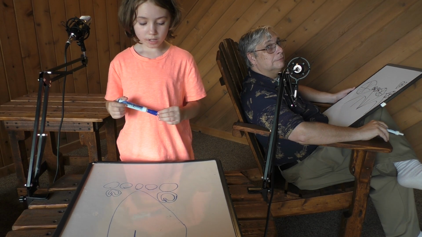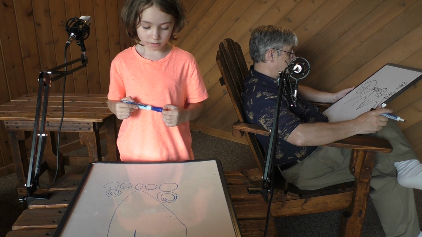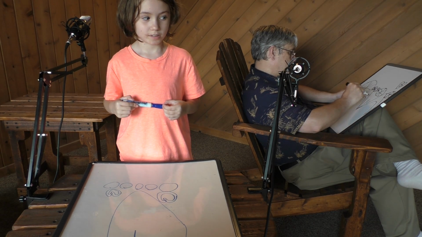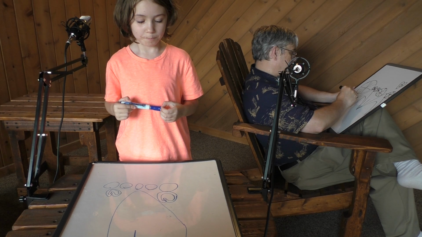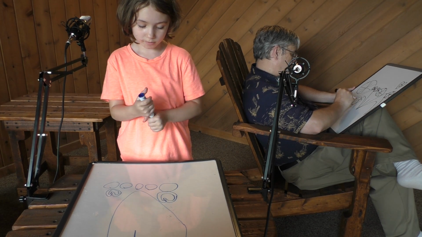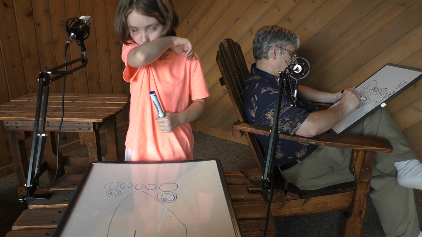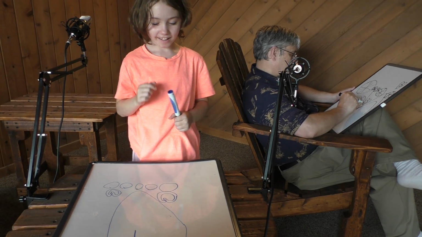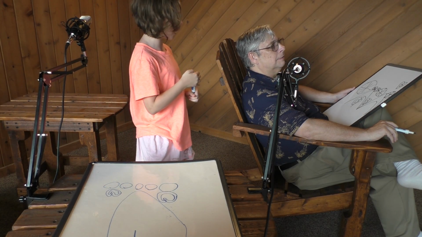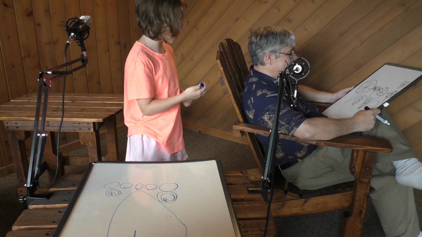Okay. Then do the same thing for the other one, but bigger. On the left side. Okay. Then make the same thing in the middle. Okay. And that's done. That is not how I did it. Not at all.